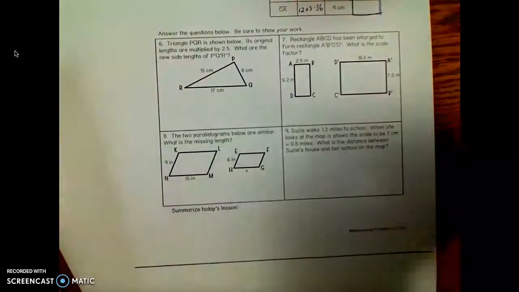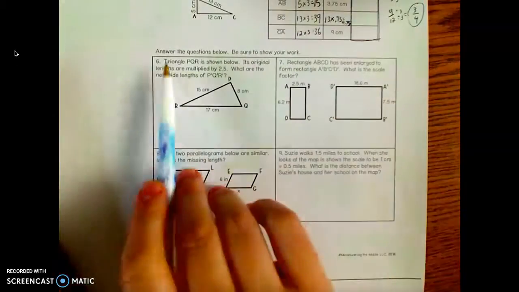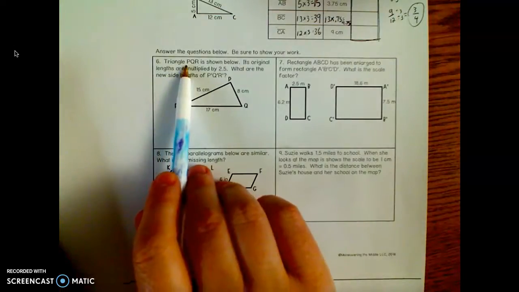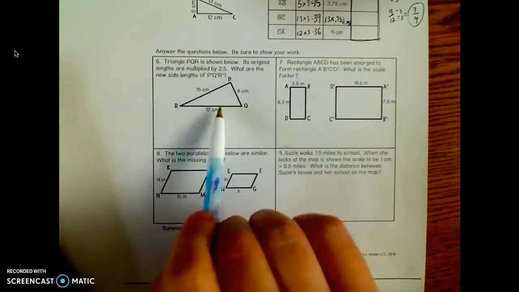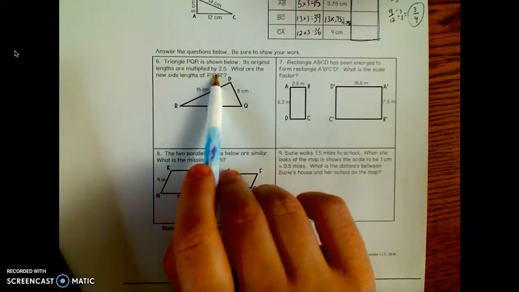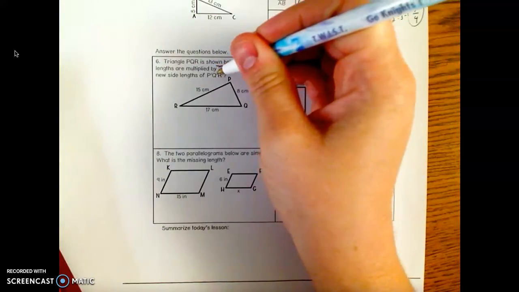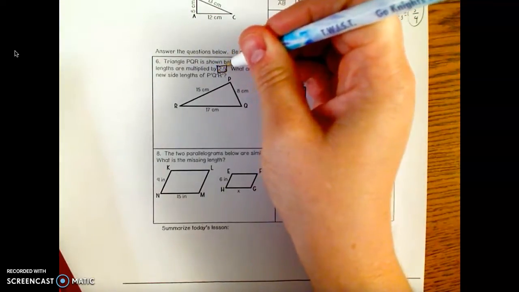Now, let's take a look at number 16. What we have is triangle PQR below. The original side lengths are multiplied by 2.5. There's my scale factor right there.